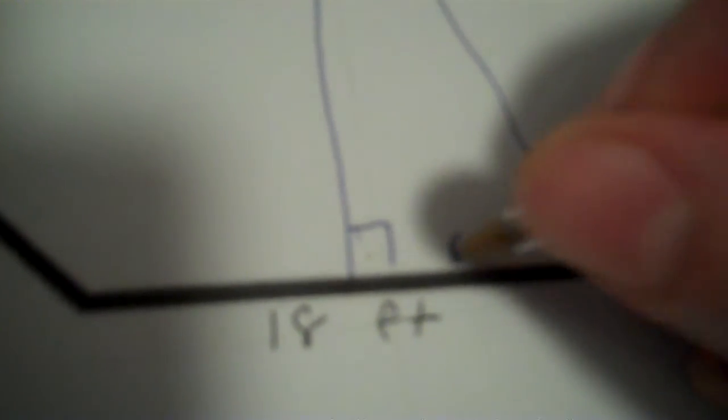Well, count them: 1, 2, 3, 4, 5, 6, 7, 8. So there's 8 sides. So 8. Now, A is the apothem. Remember what the apothem is. It's from the center right down into the base. Then you make a right triangle out of it. Now, you have a 90-degree angle, you know that. You also know how long this base side is. What's half of 18? It'd be 9. 9 feet. Put that outside there.